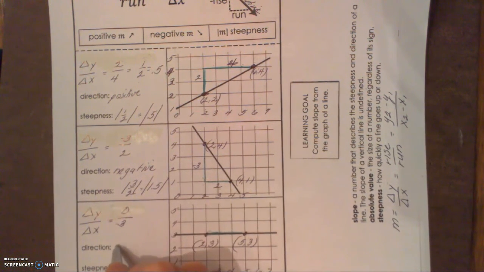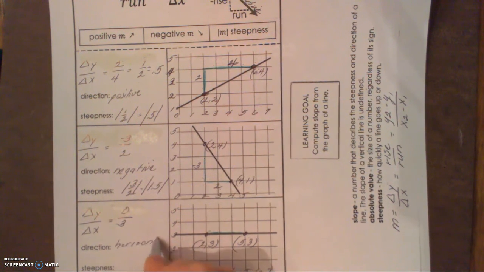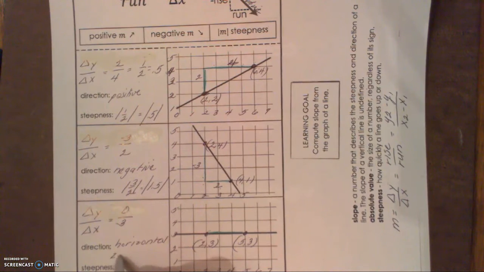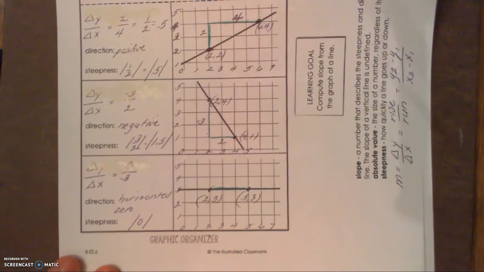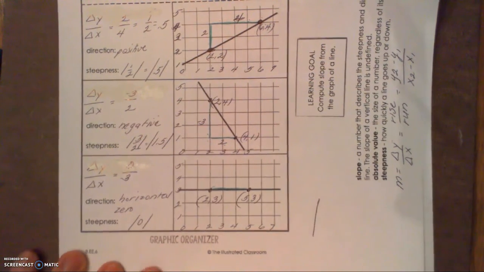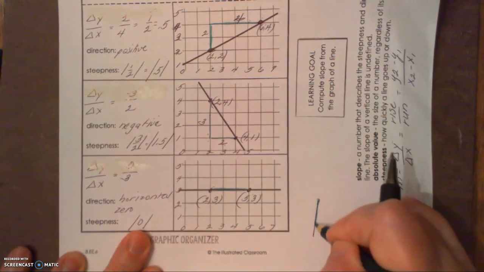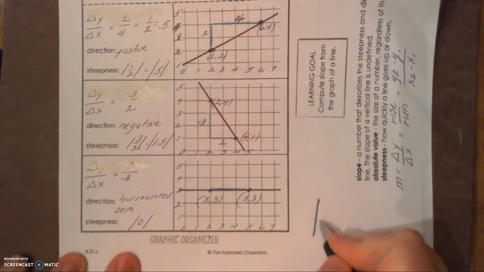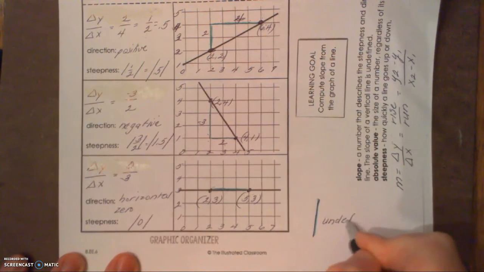So the direction is horizontal, which we call a 0 slope, and the steepness is 0. Okay? A vertical slope, and I hope I didn't confuse when it goes up and down, that is what's undefined. Okay?